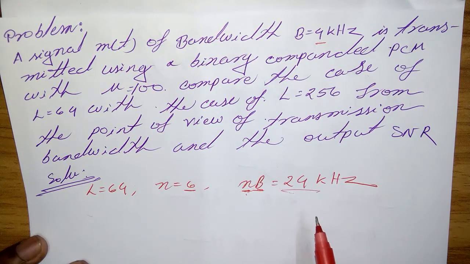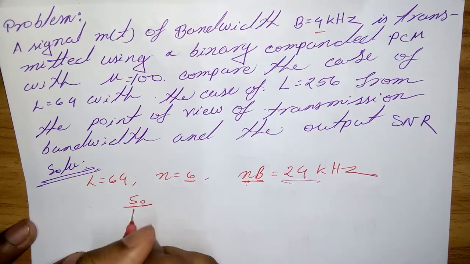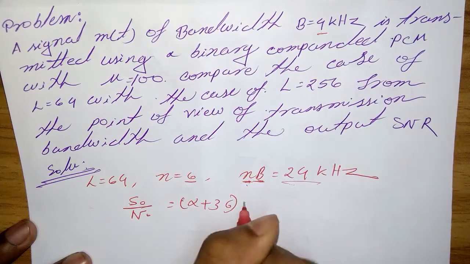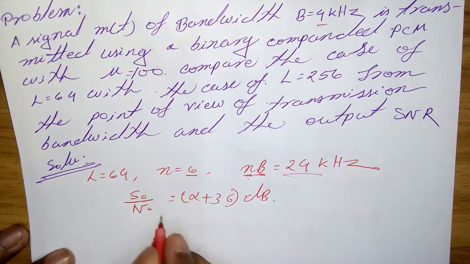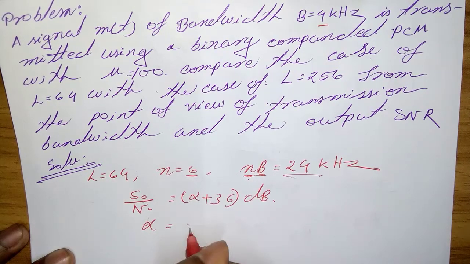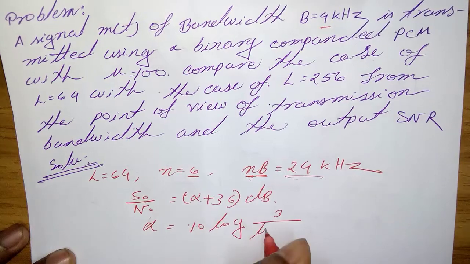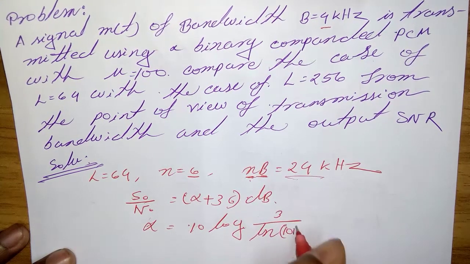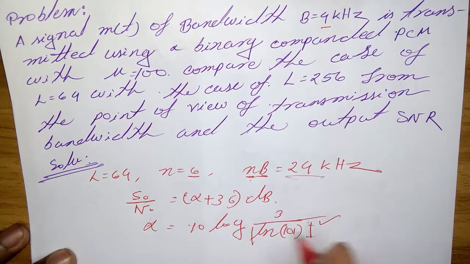So in that case, the equation S naught by N naught equals alpha plus 6n dB, where alpha equals 10 log of 3 by ln of 101.